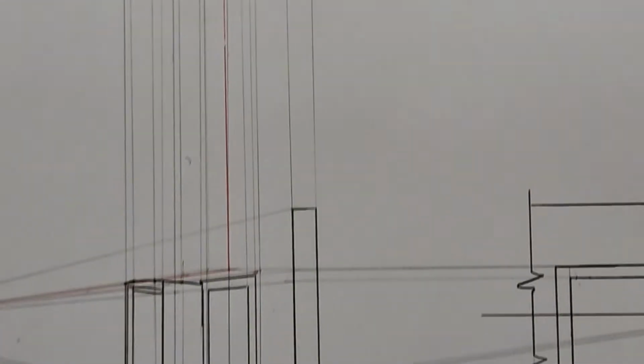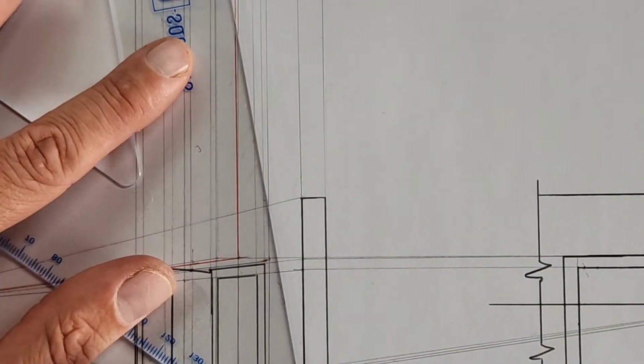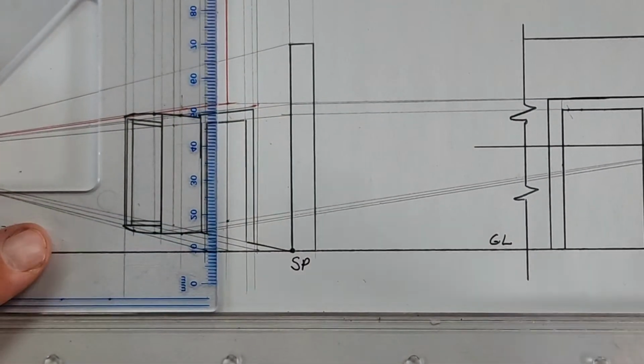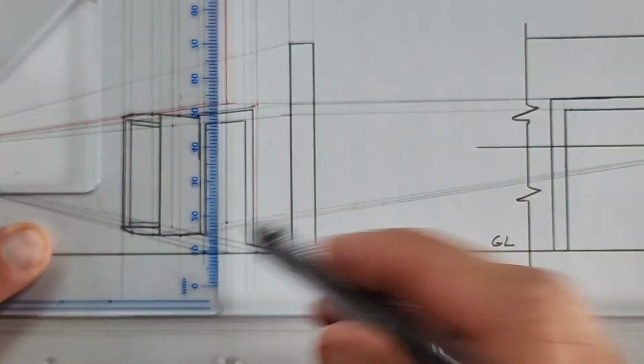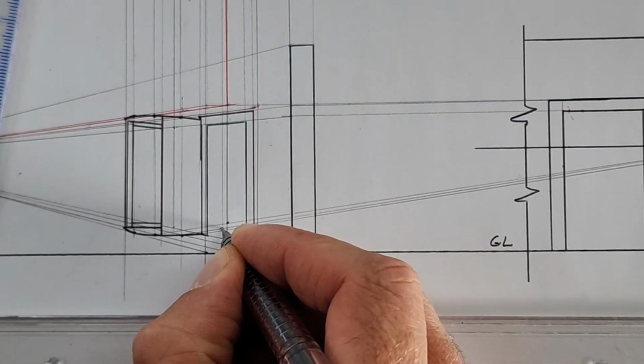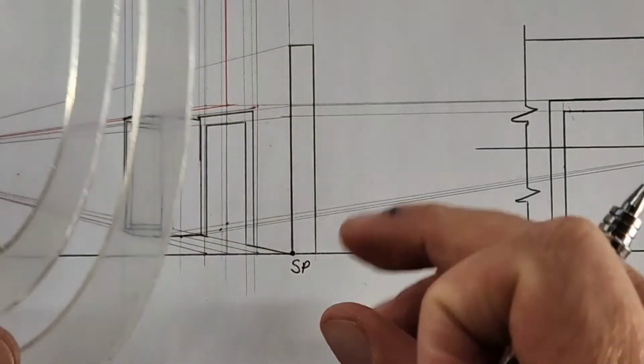So I'll bring that one down just as that second reference. Use my curve again.